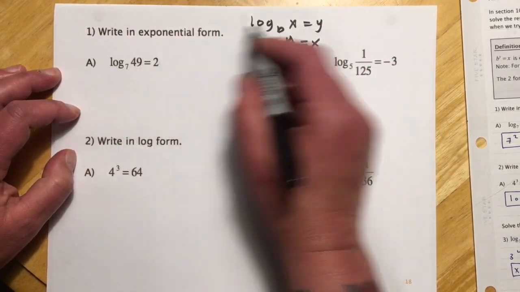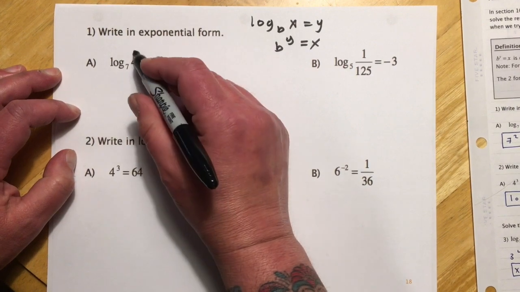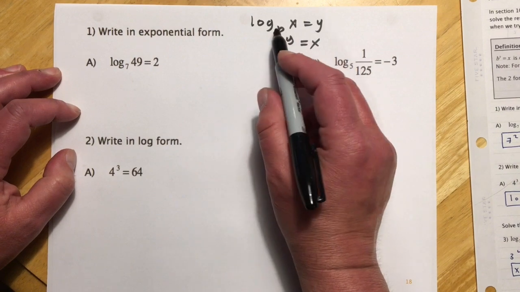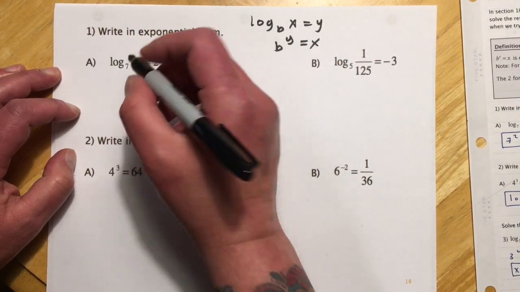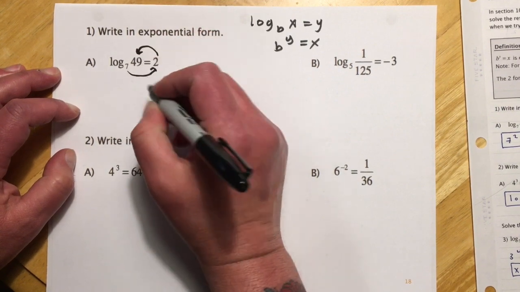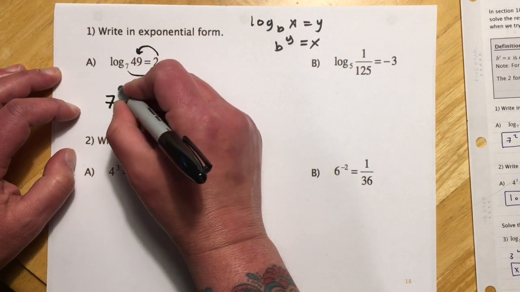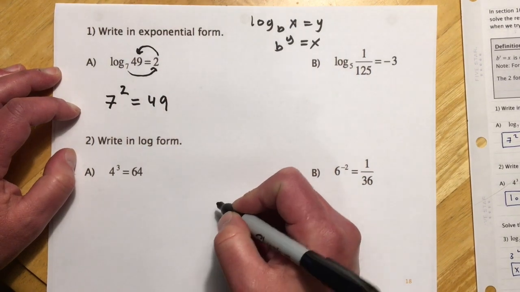So basically the exponent is the answer. And the thing we're used to being the answer is now given very often. So this is in log form. If I write exponential form, I kind of think of it as 7 raised to the second equals 49. That little swoopy thing works pretty good for me. So 7 raised to the second equals 49.